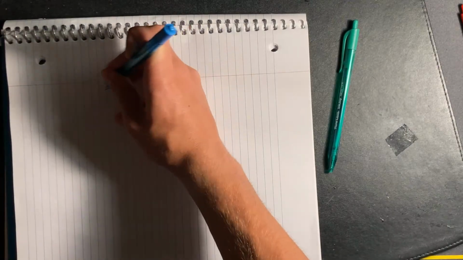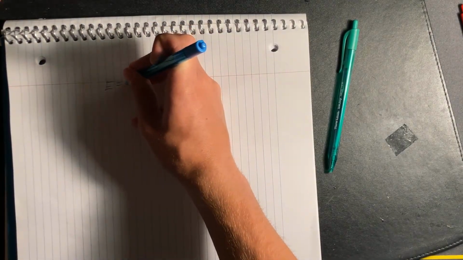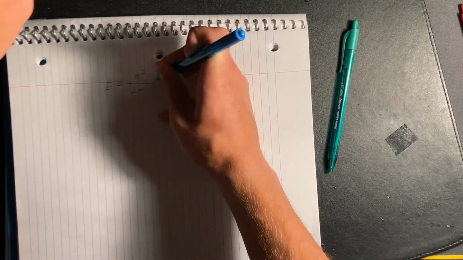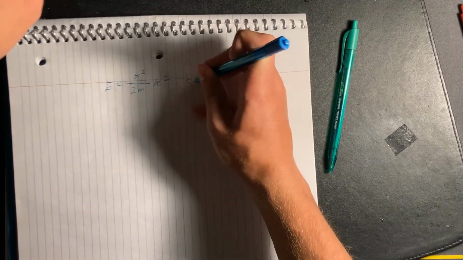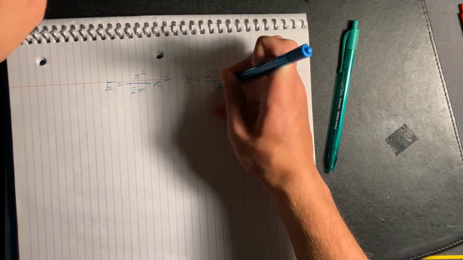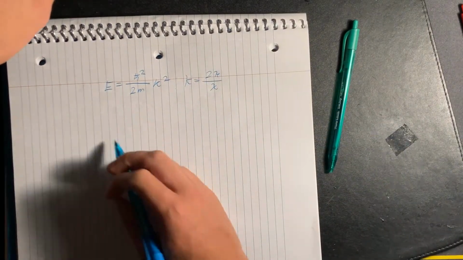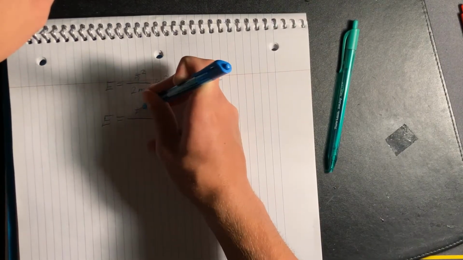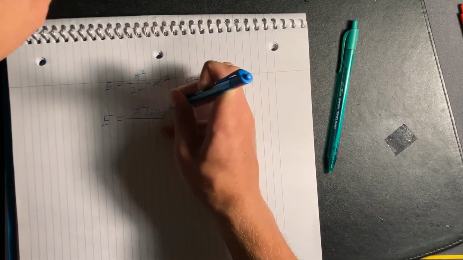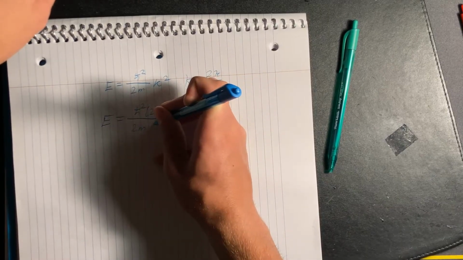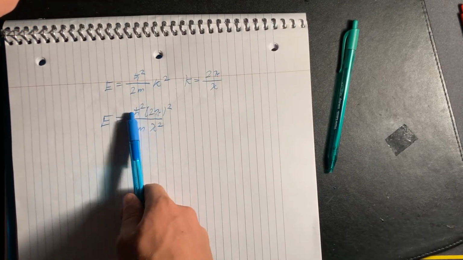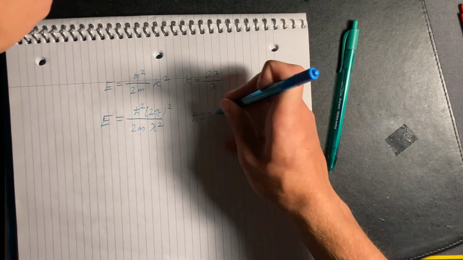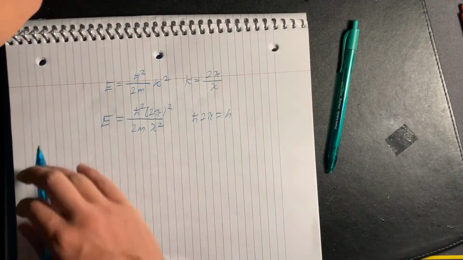So now we'll just write down what we initially had. E equals h bar squared over 2m, k squared. And then k equals 2 pi over lambda. All right, so factoring that in, we're going to get h bar squared along with the 2 pi squared, and on the bottom, 2m lambda squared. Now that h bar times 2 pi, which is reduced Planck constant times 2 pi, is just going to equal the regular Planck constant. They're both squared.